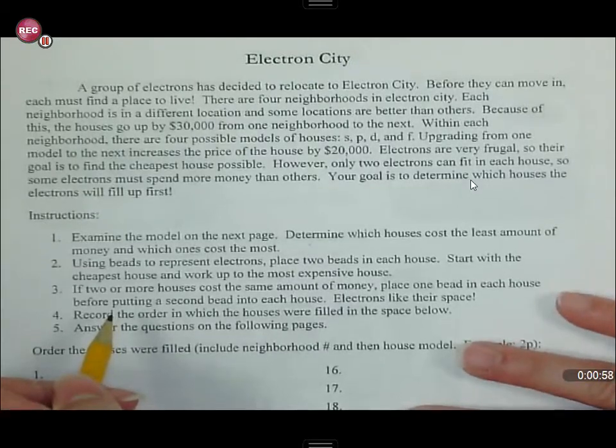What does frugal mean? Frugal means very cheap, thrifty. They're picky about their price, any of those things.